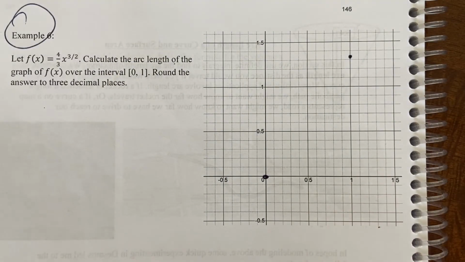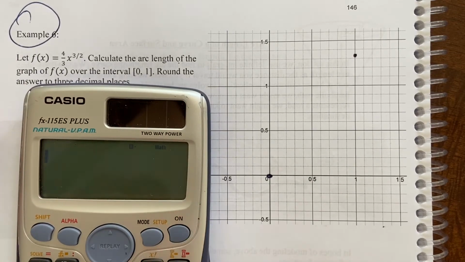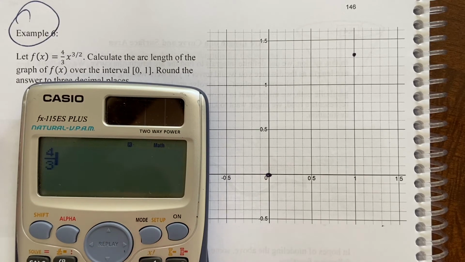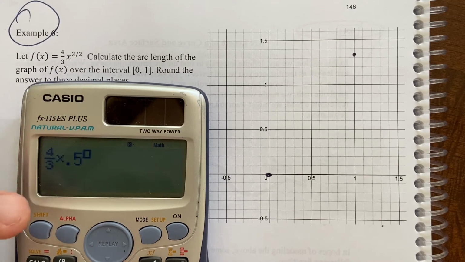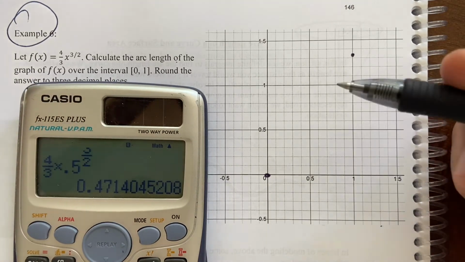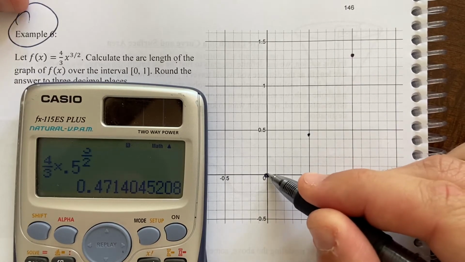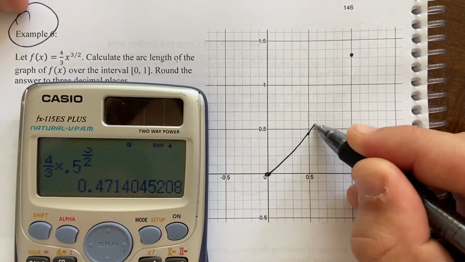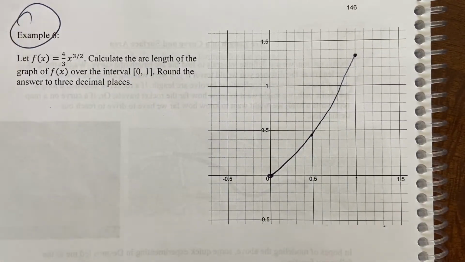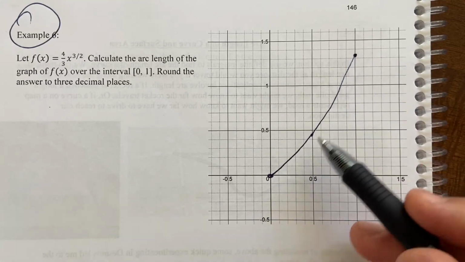Just as an intermediate point, if I plug in a half, so 4/3 times 0.5 raised to the 3/2, it's a little less than a half. So I'll just say right about here. So we're getting a piece of this curve. It's not a straight line. Okay, so we're going to be looking for the exact length of this portion of the curve.